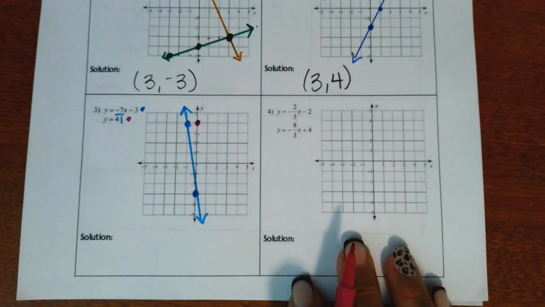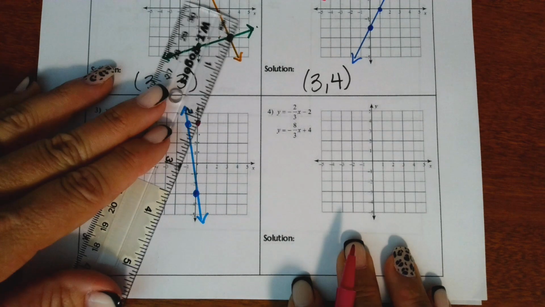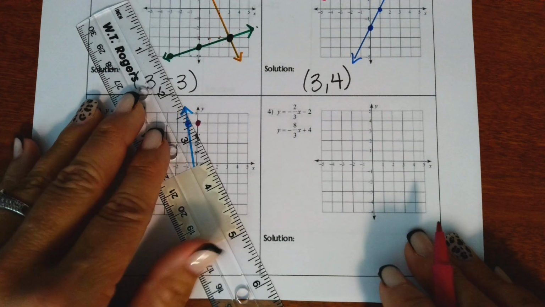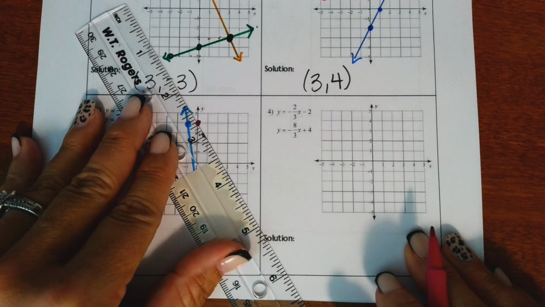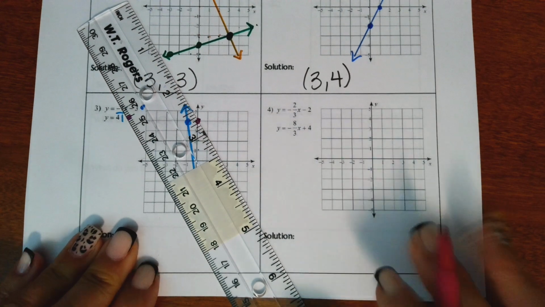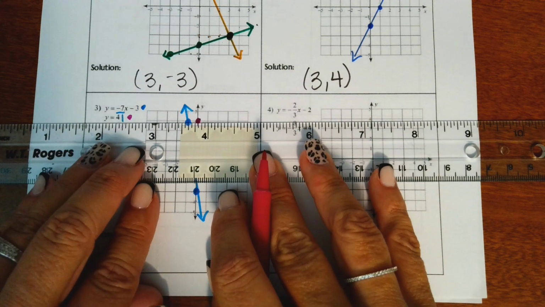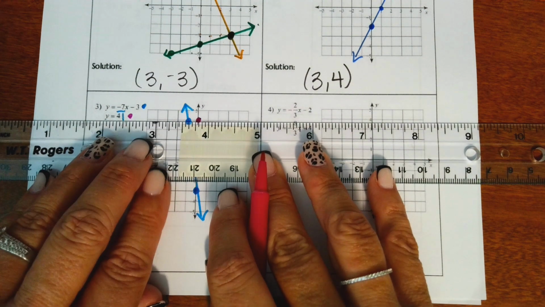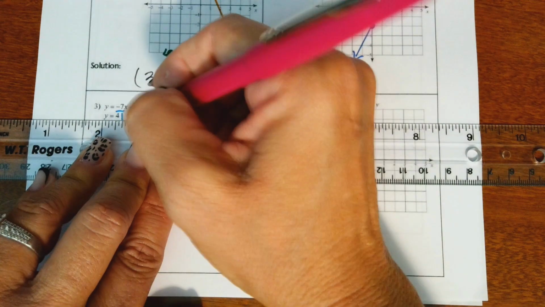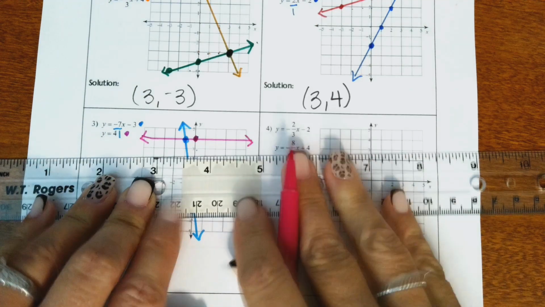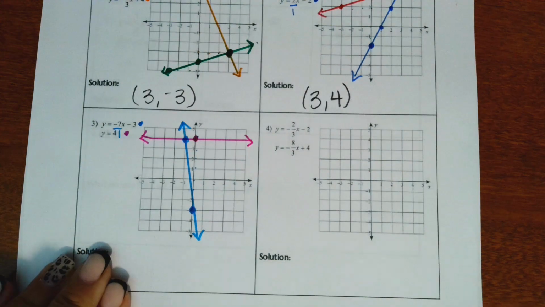And then I got to think, how do I draw a line? Do I draw it up? No, that's going to cross the x-axis. Do I draw it down? No, that's going to cross the x-axis. So if it cannot touch the x-axis, it's going to have to be parallel to the x-axis. So we need a horizontal line because the horizontal line will never touch the x-axis.